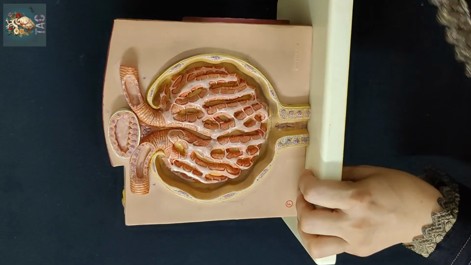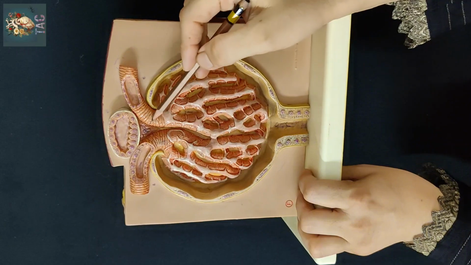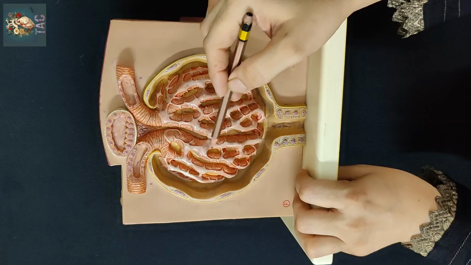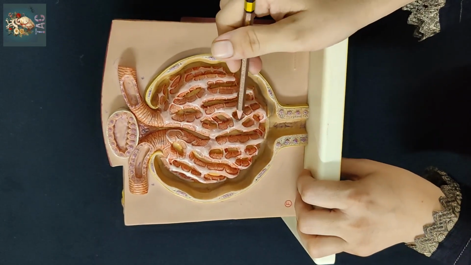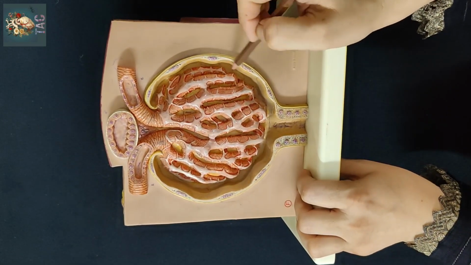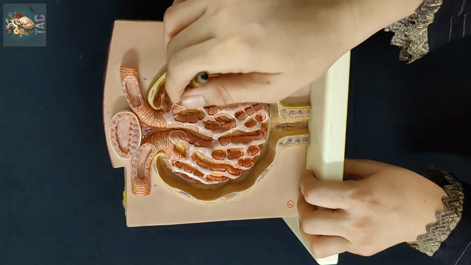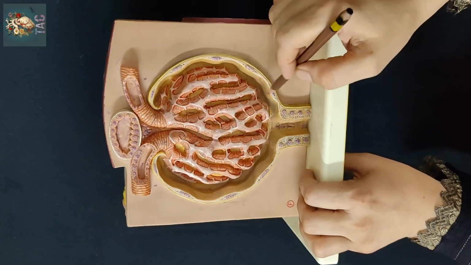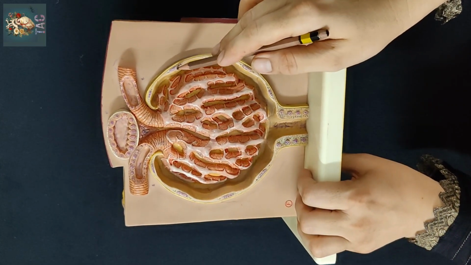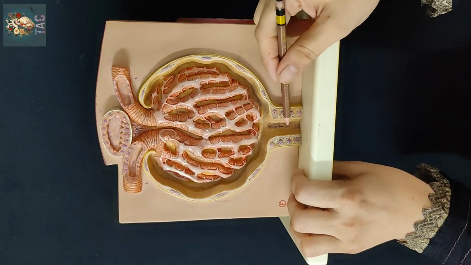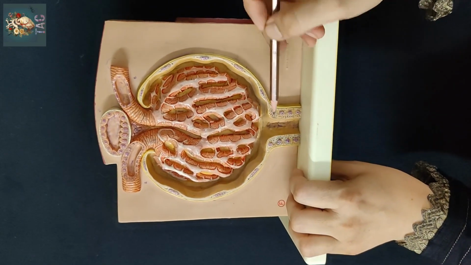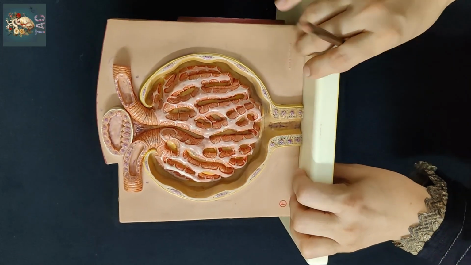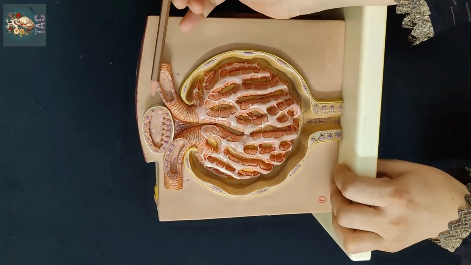Then these blood vessels join to form the efferent arterioles. This one is the visceral layer of the Bowman space, and this layer is the parietal layer of the Bowman space. This whole area is the Bowman space, where the filtrate of the plasma is present, which goes on to form urine. The parietal layer is lined by simple squamous epithelium, and here you can see the start of the proximal convoluted tubule, with cuboidal shaped cells. Also you can appreciate the juxtaglomerular apparatus over here.